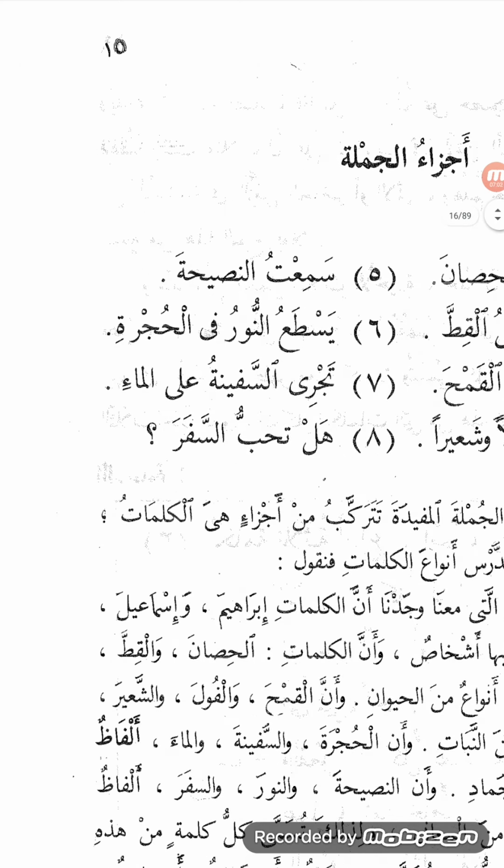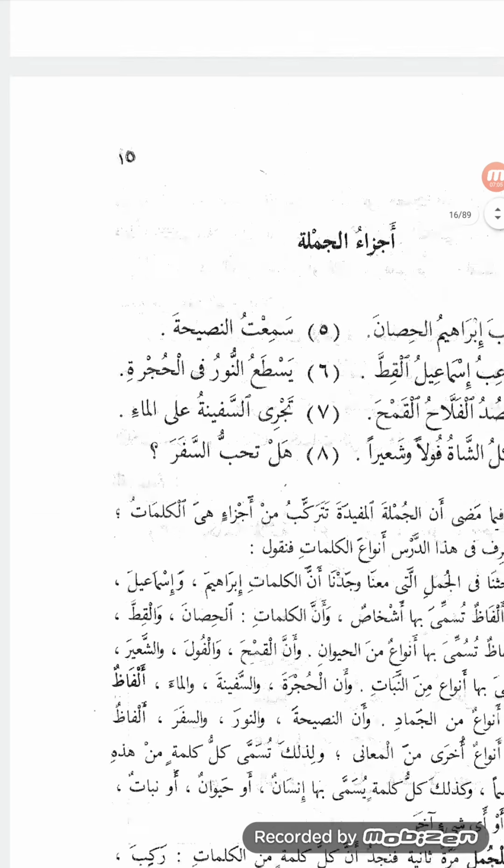وعند التأمل في الجمل الثلاث الأخيرة, and if we see the last three sentences, which are يستضيء النور في الحجرة, تجري السفينة على الماء, هل تحب السفر. These three sentences, if we think of it, نجد أن الكلمات في وعلى وهل إذا نطق بكل منها, if we say these words في, على, هل, if we say the word alone, وحده لم يفهم له معنى كاملا, we can't find a complete meaning. If we say it individually, وإذا نطق بكل منها في الجملة, and if we say it in a sentence ظهر معناه كاملا, we can find a complete meaning.